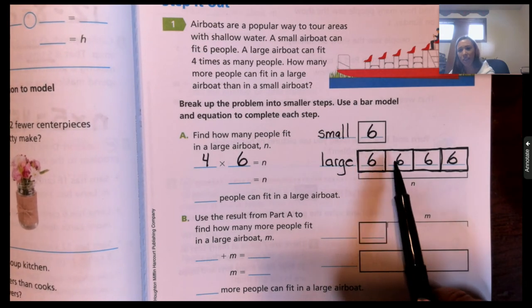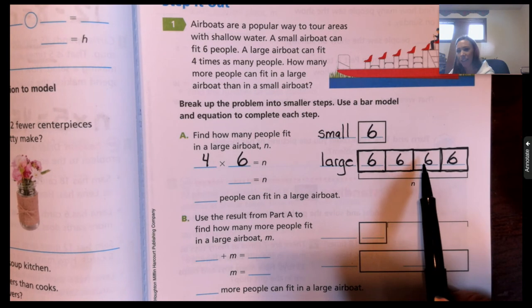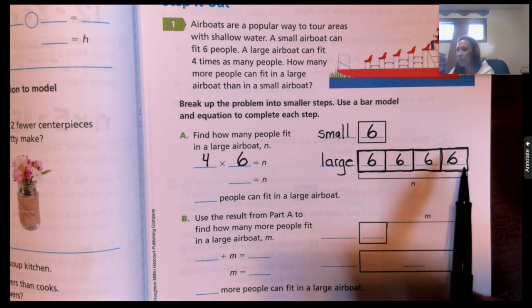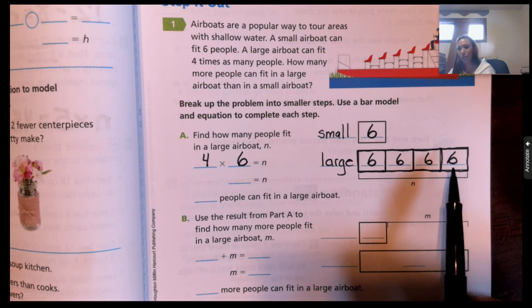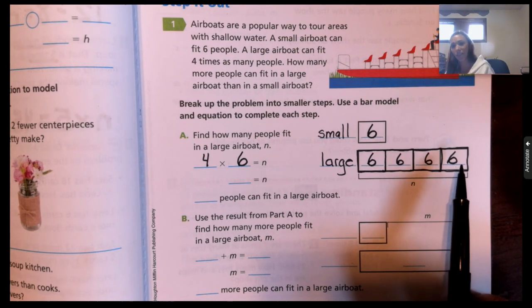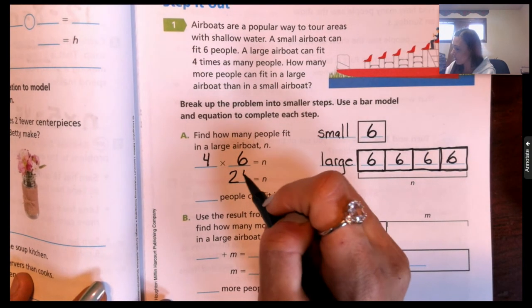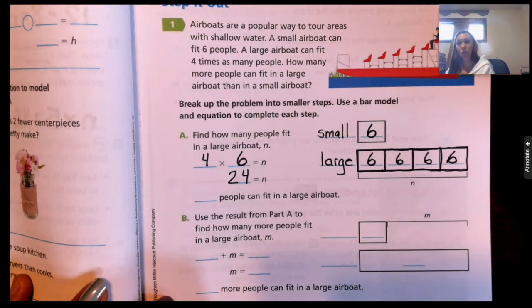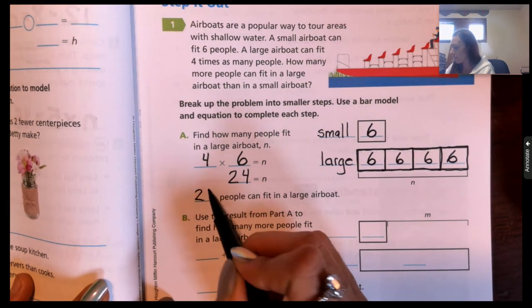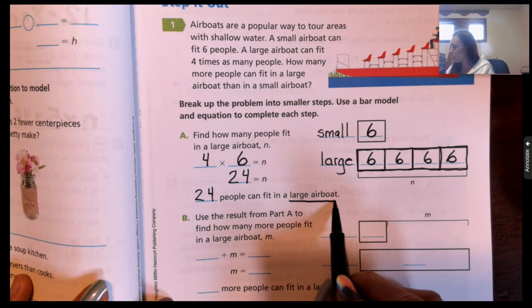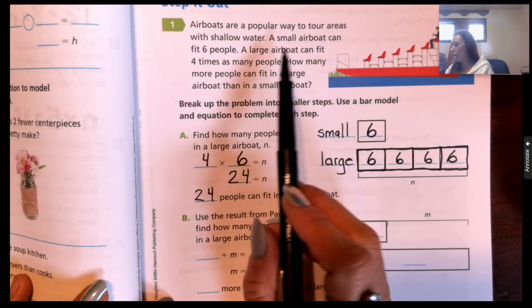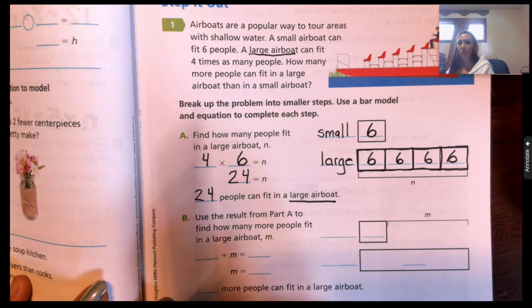So 6 plus 6 is 12, plus another 6 is 18, plus another 6 is 24. And if you didn't know, you could keep on counting up by another 6 on your fingers, and that's okay. So 4 times 6 is 24. So that means that 24 people can fit into the large airboat. So we now know how many actually fit in the large airboat.